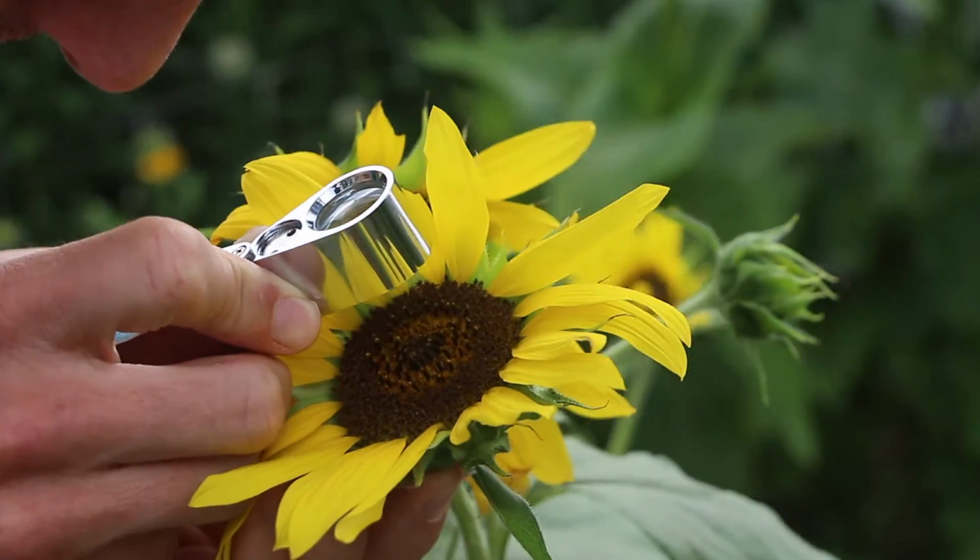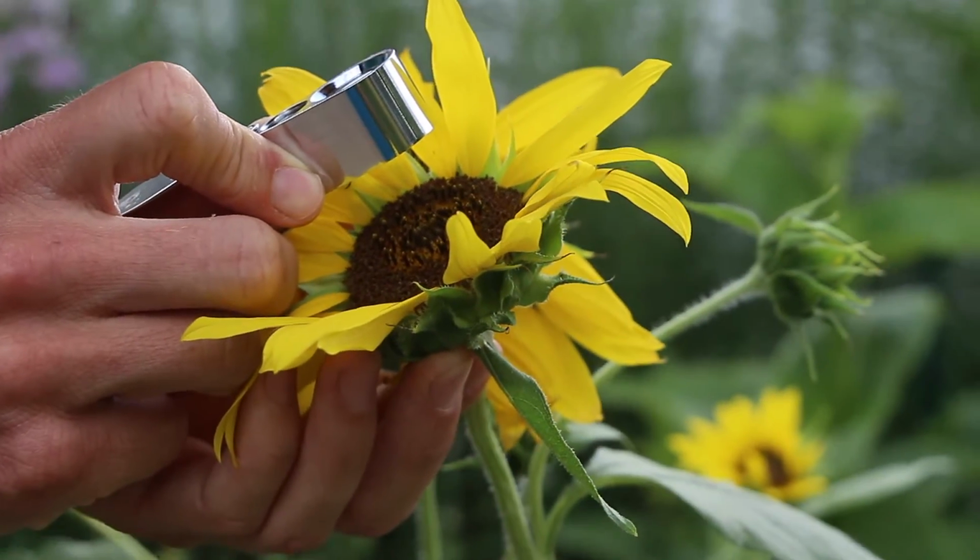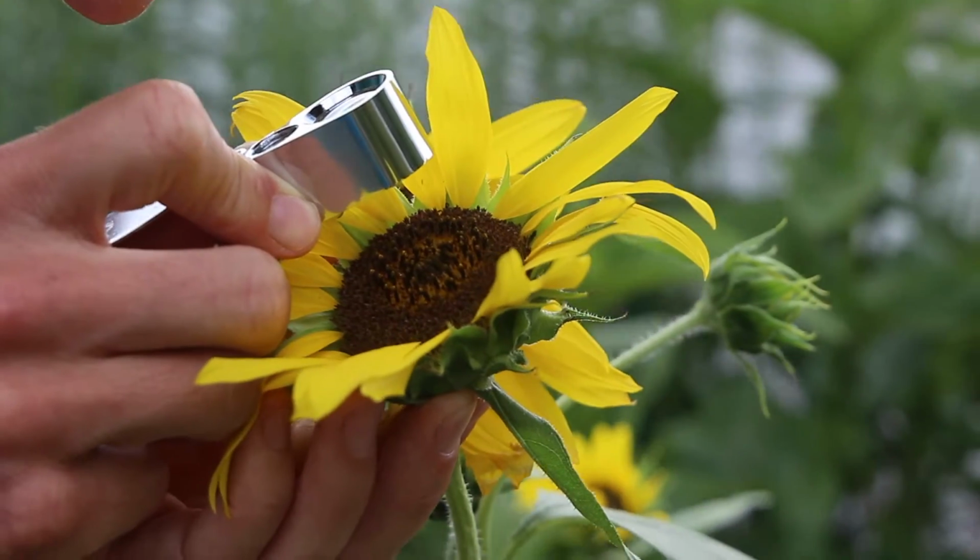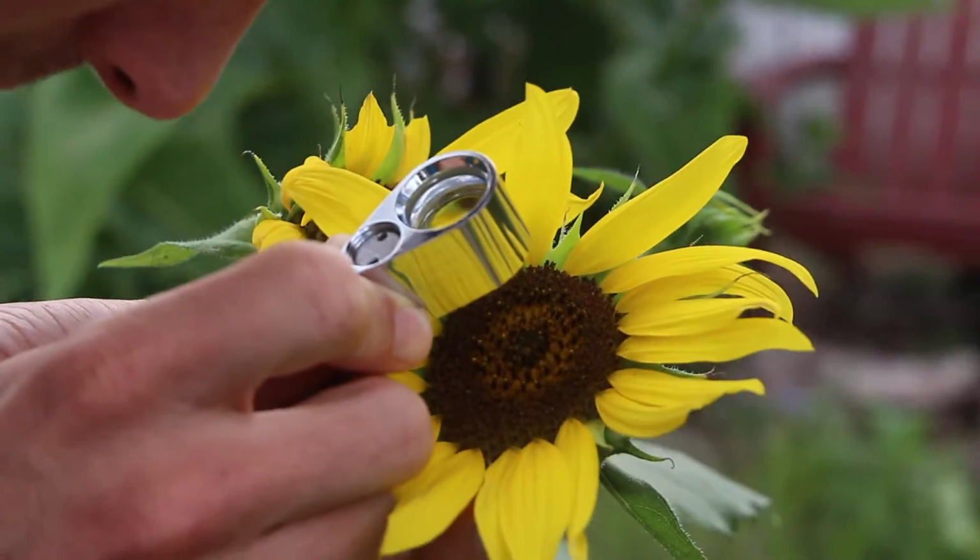A quick tip for using your hand lens. It's usually best if you leave some space between the lens and the object you're trying to magnify, instead of pressing the lens right against it.